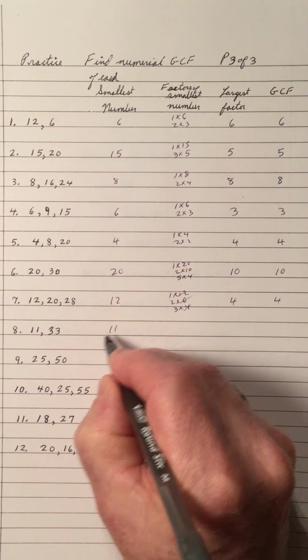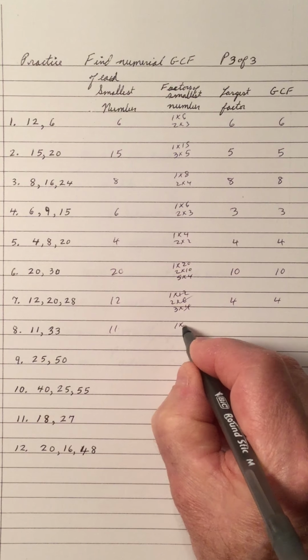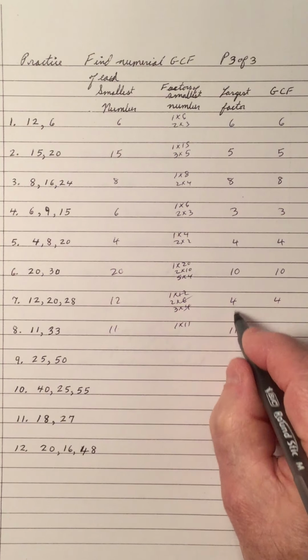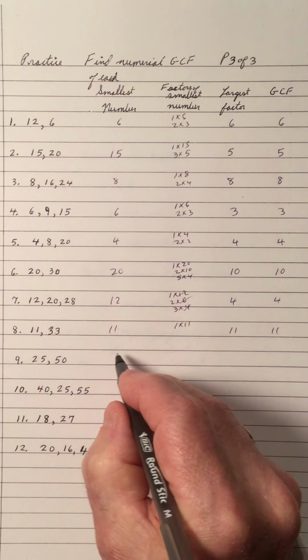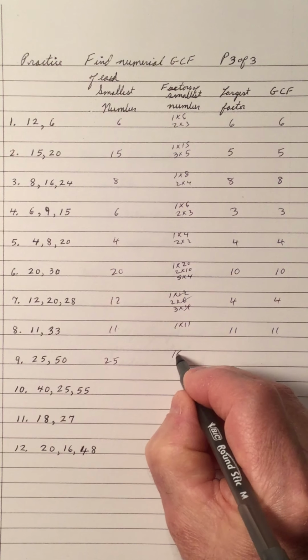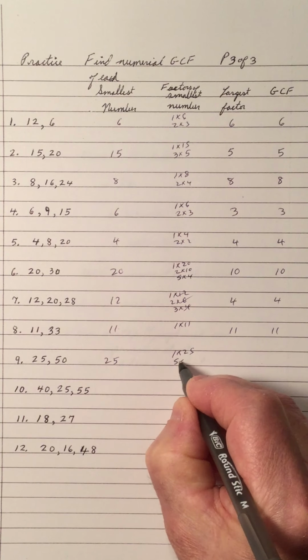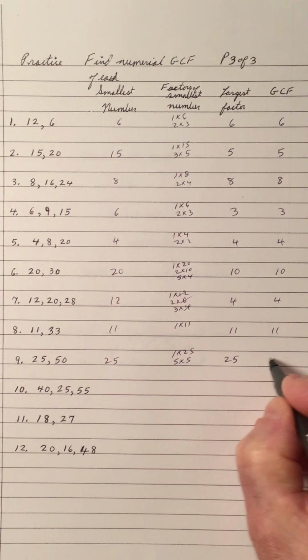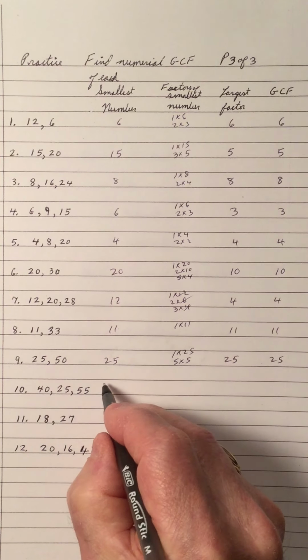And I have 11 as the smallest number, and 1 times 11. Is 11 a factor of 33? Yes. So the GCF, the largest factor, is 11. 25 is the smallest number. 1 times 25 and 5 times 5. Is 25 a factor of 50? Yes. And so 25 is the GCF.